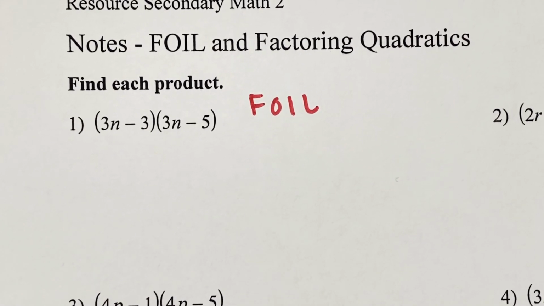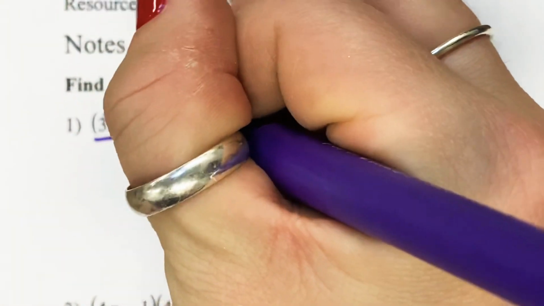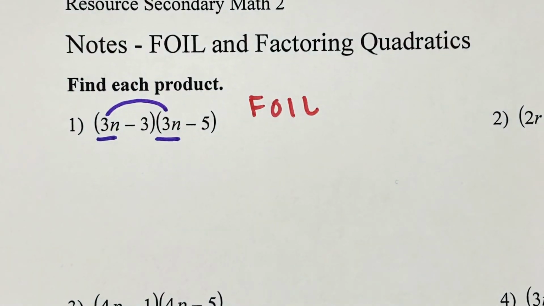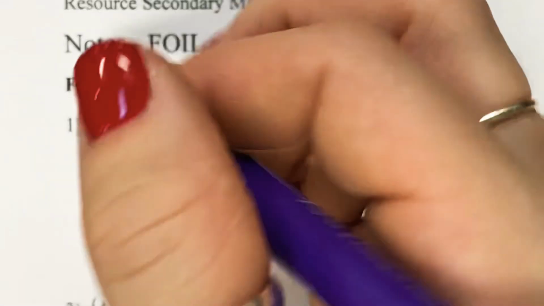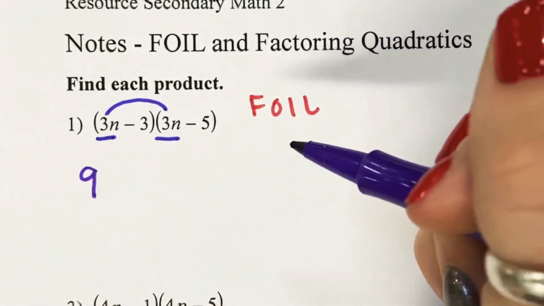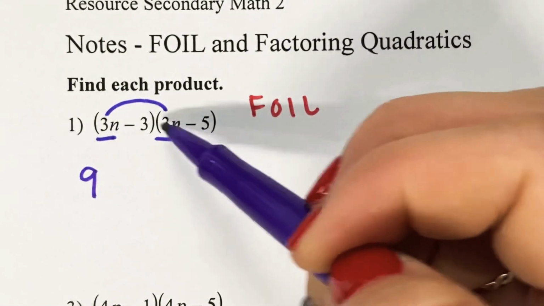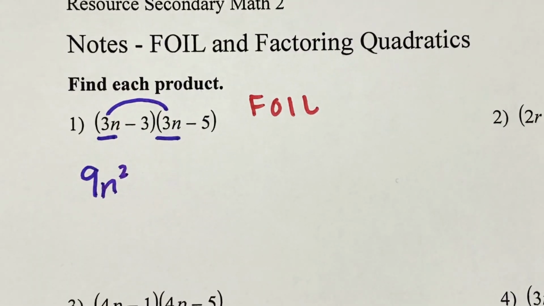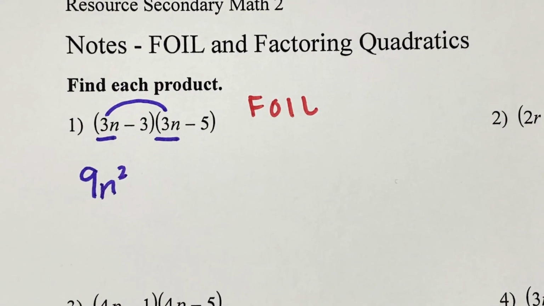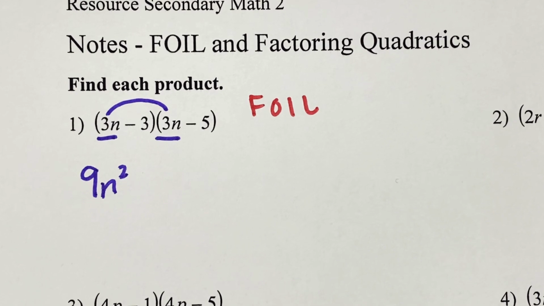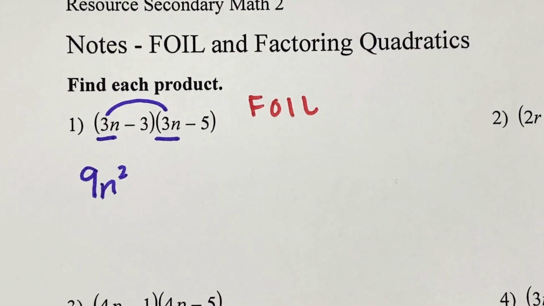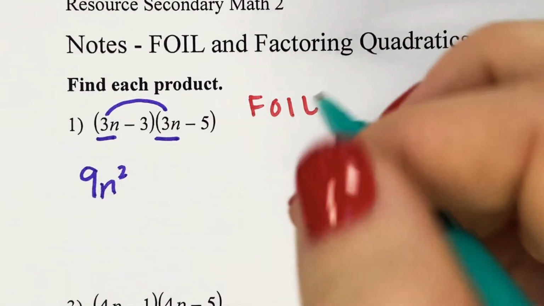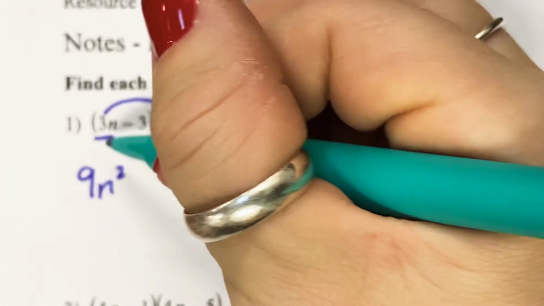Okay, so our first terms in these are 3n and 3n. So I'm going to multiply 3n times 3n. Well, 3 times 3 is going to give me 9, and 2 n's being multiplied, n times n, gives me n squared. Okay, so that's what we got when we multiplied the first terms together. Now we need to do O. So what does O stand for in FOIL? It's going to be our outside terms.